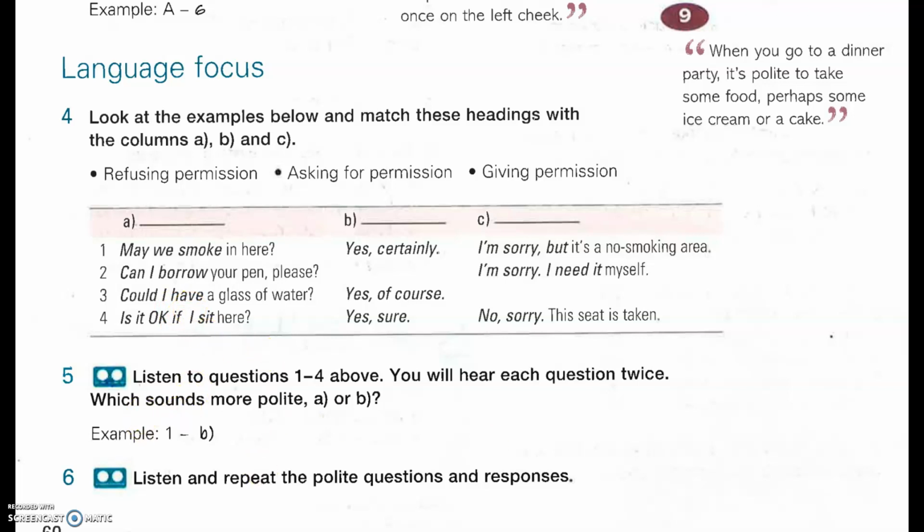Treat these as chunks, as I say. So elicit the fact that there's a verb after each chunk, if you like. Could I, verb. Can I, verb. Must we, or may we, or may I, verb. Is it okay if I, verb. Okay. And it's a verb in the present simple. All right. So that's important to get across as well, I think.